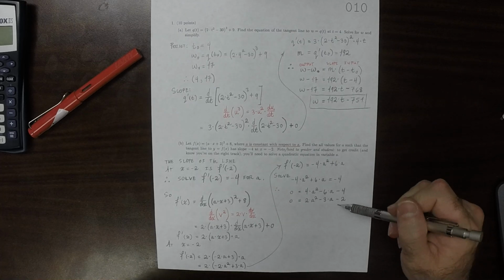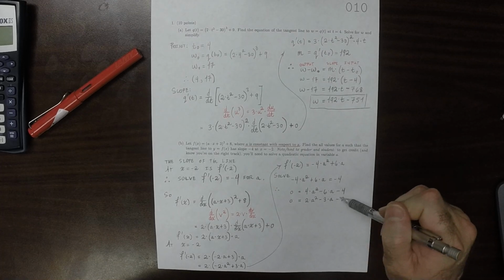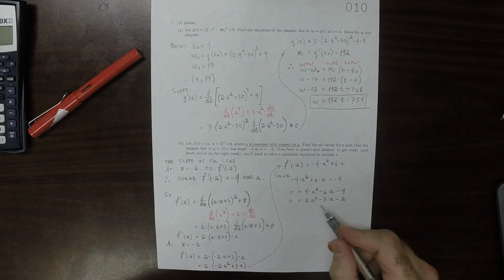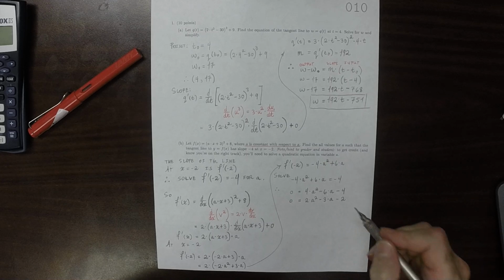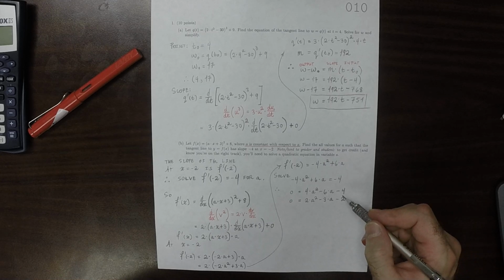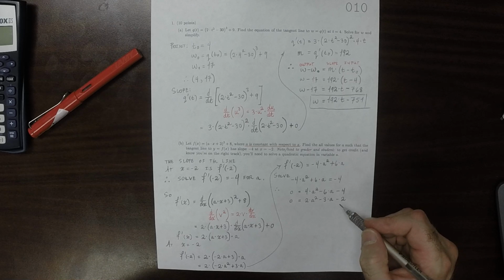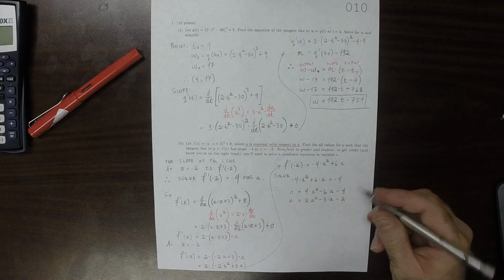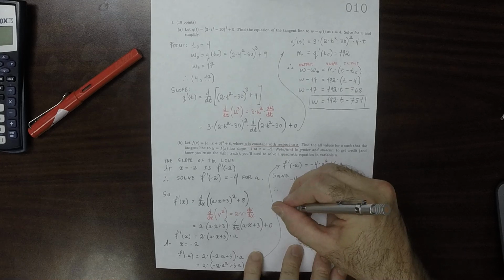And what we want to do is we want to factor this. Or really we don't even want to factor it, we just want to solve it. So I'm not so great at factoring, so I'll use the quadratic formula.